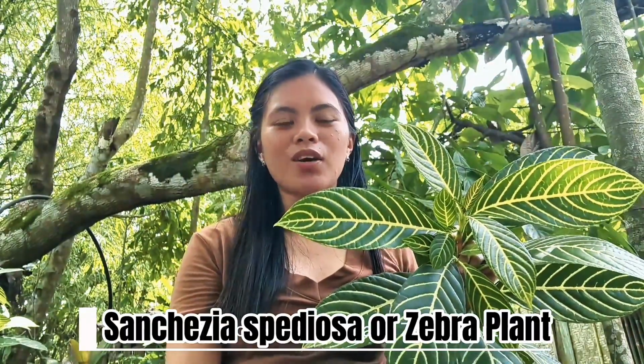Next is the Sanchezia speciosa, or the zebra plant. This plant evolved stripes for three main reasons. First is the camouflage. In the dappled light of a rainforest floor, stripes break up the leaf's outline, making it harder for herbivores to spot and eat.